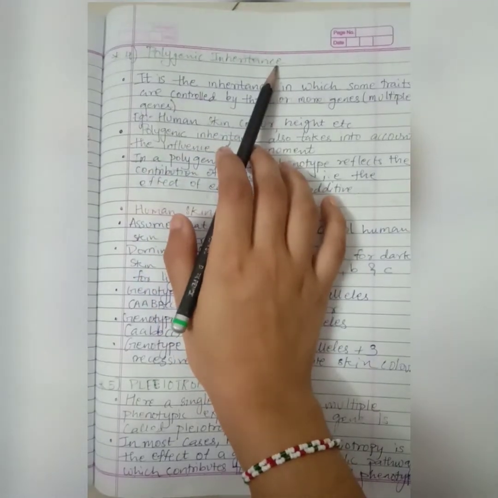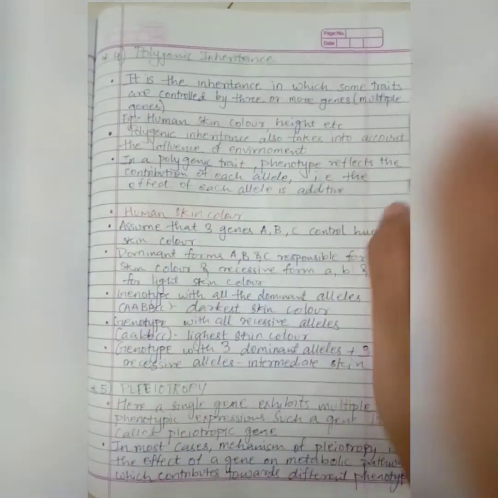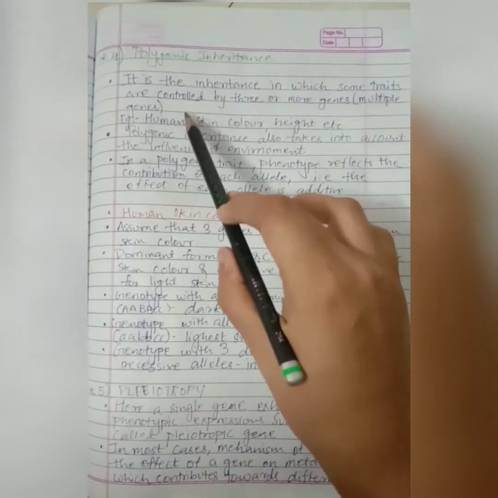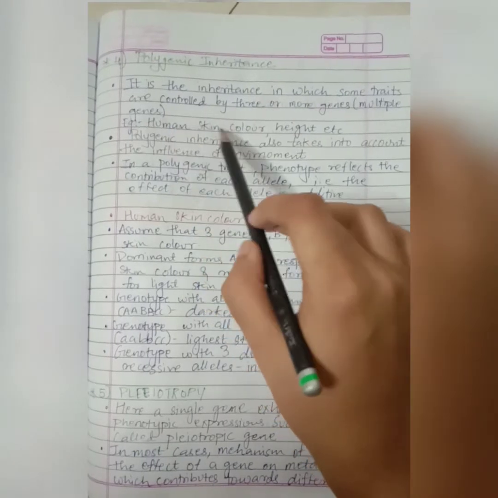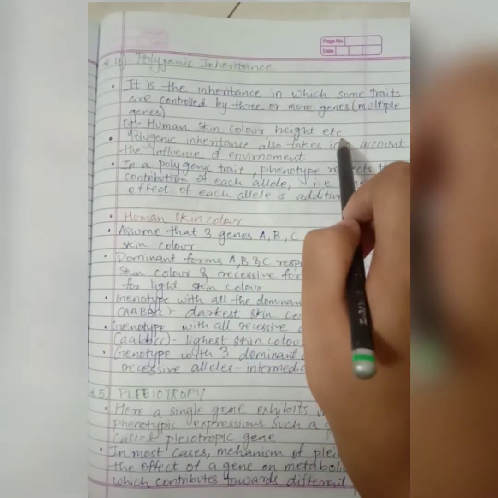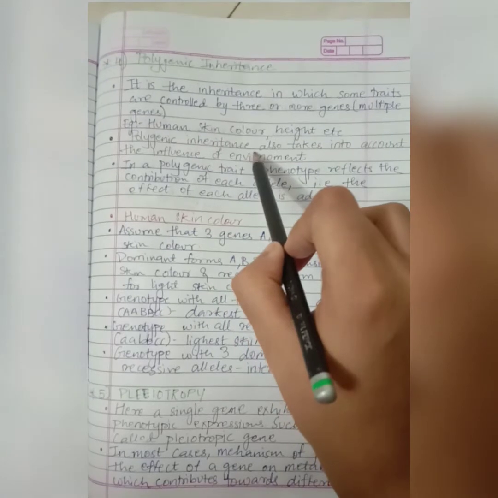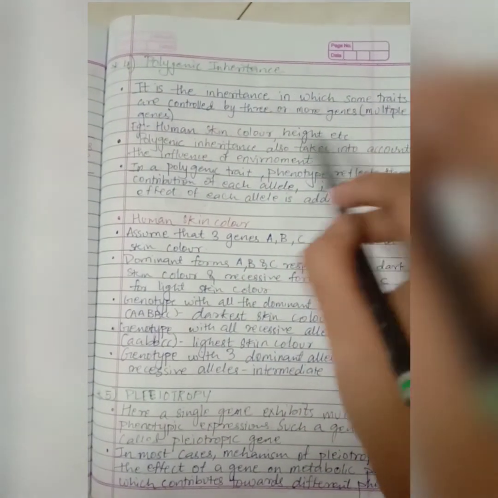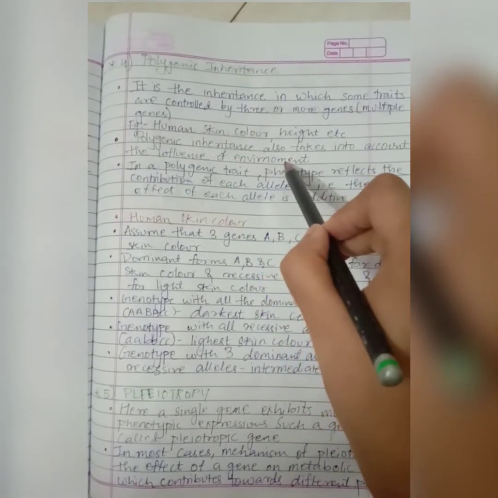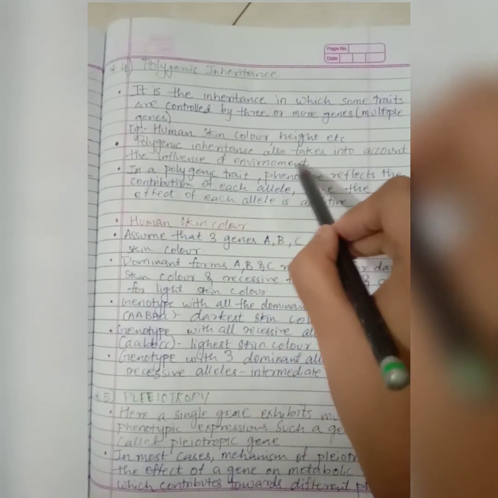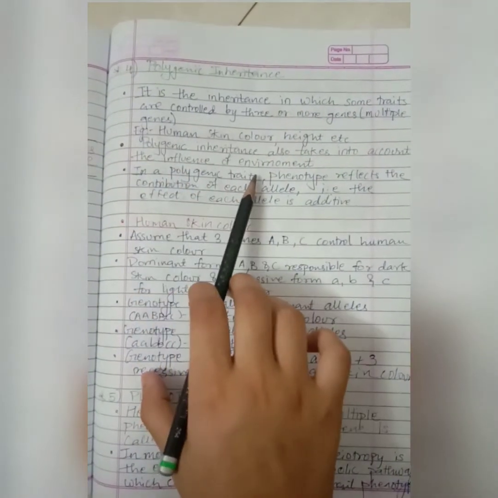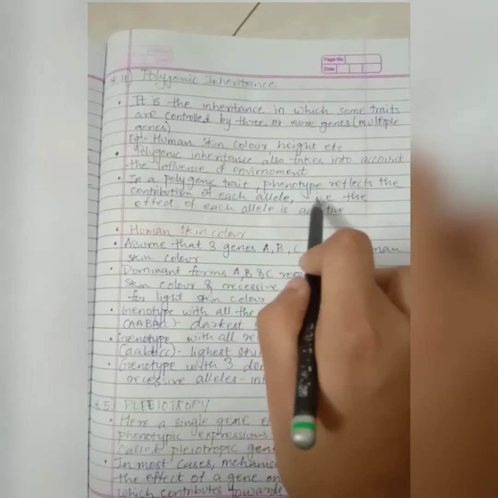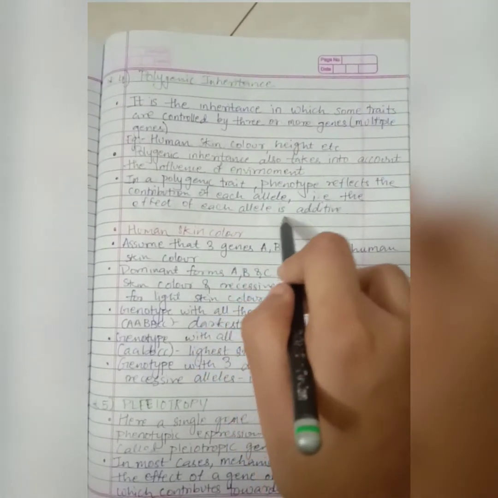This is polygenic inheritance. It is the inheritance in which the sum of the traits is controlled by two or more genes, multiple genes. For example, human skin color, height, etc. Polygenic inheritance also occurs due to the influence of environment and surroundings. In a polygenic trait, the phenotype reflects the contribution of each allele, that is, the effect of each allele is additive.